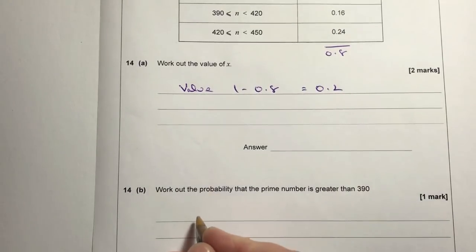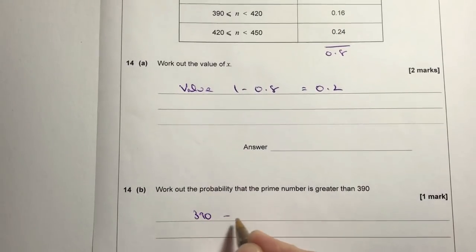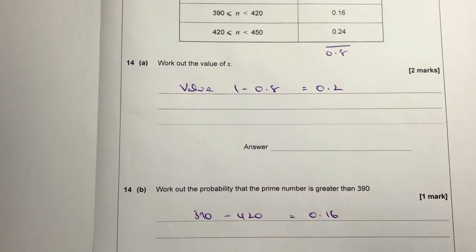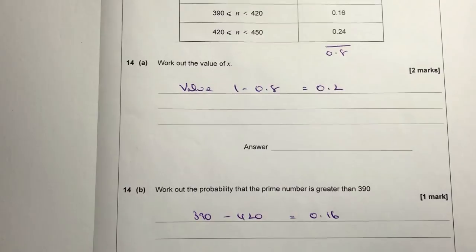So between 390 and 420, it's equal to 0.16. That's my probability. In other words, that's 16% of the time, or 16 out of every 100. So out of every 100 numbers that I choose, 16% or 16 times, it's going to be between 390 and 420.